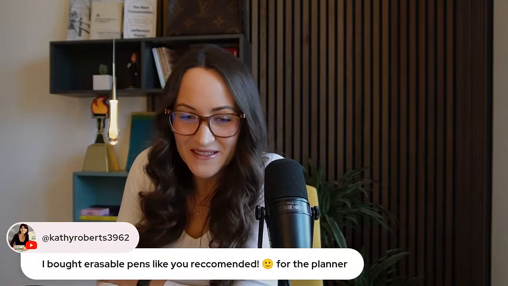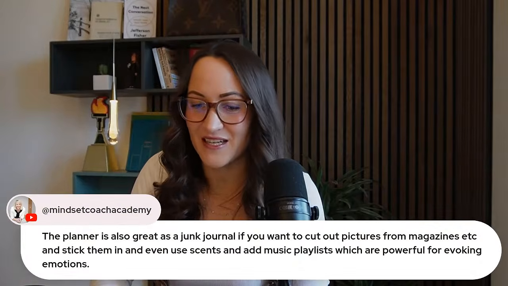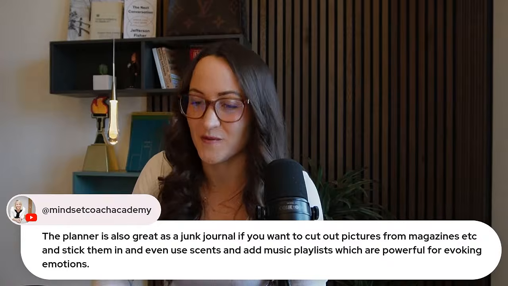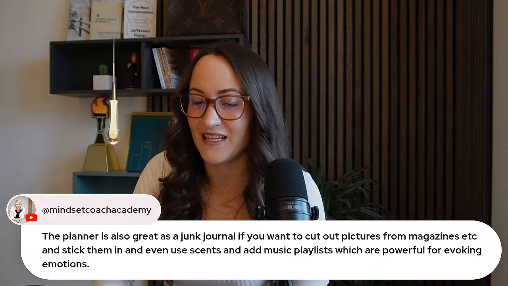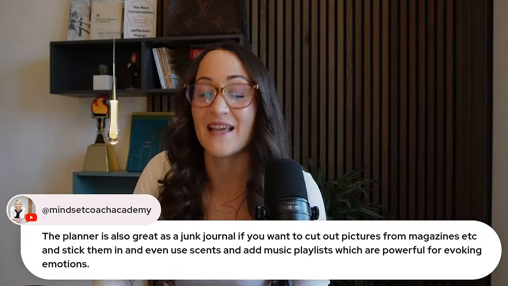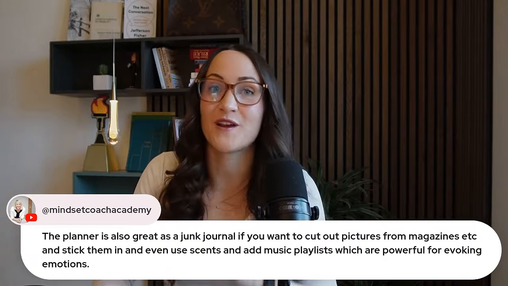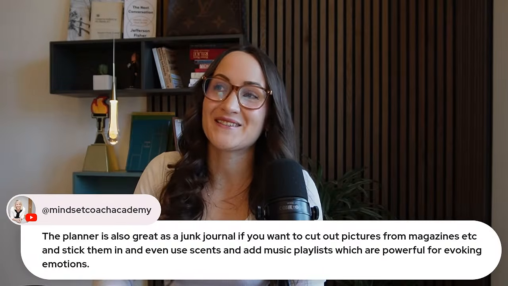I bought erasable pens like you recommended for the planner. I love that. Yes. The planner is also great as a junk journal if you want to cut out pictures from a magazine and stick them in, and even use scents and music playlists, which are powerful for evoking emotions. That's such a good tip. I never thought about spraying it with a perfume. That's so cool.